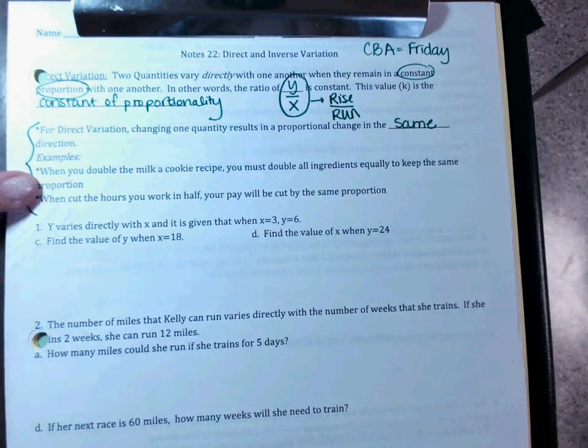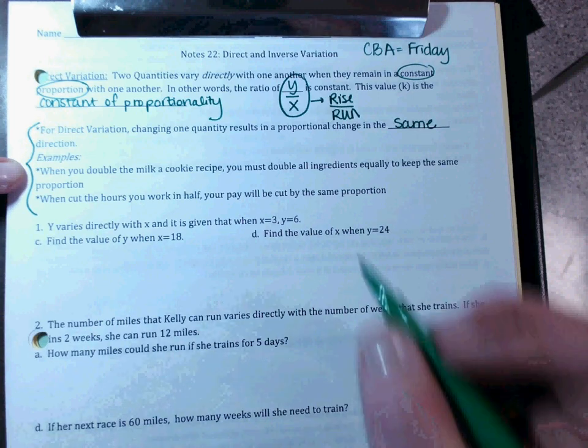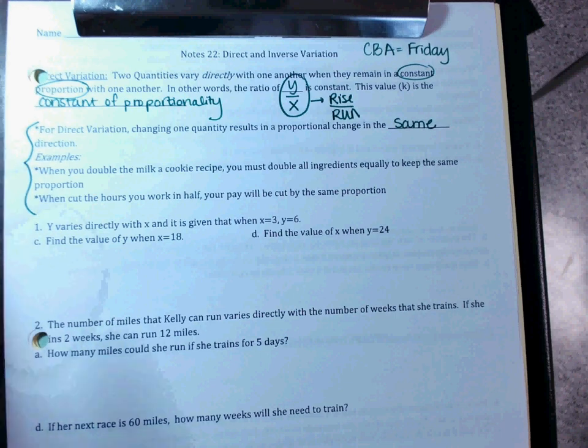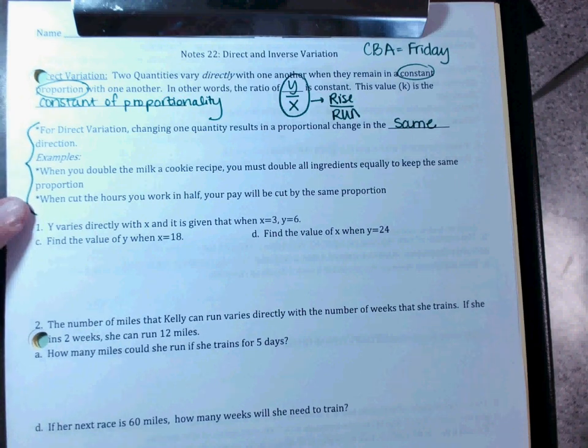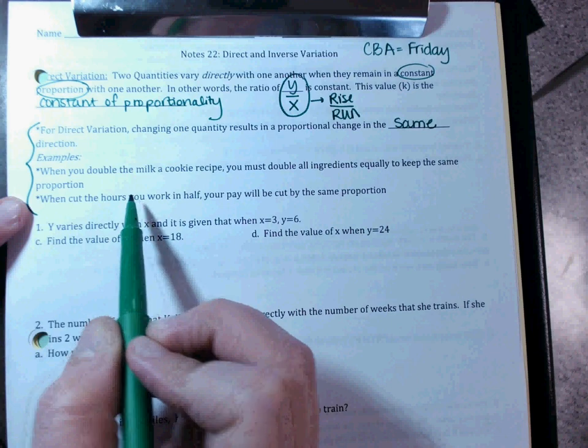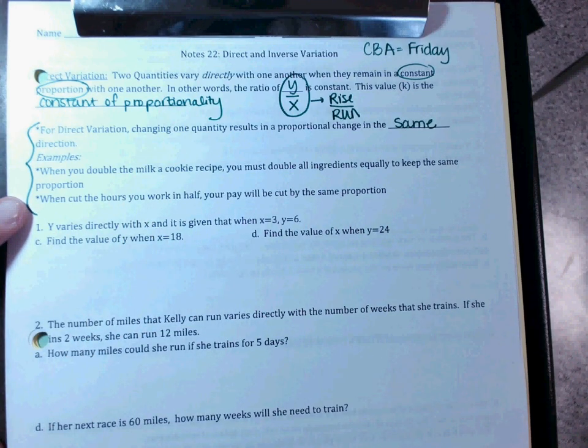Let's say that you're making cookies. If you're going to double the flour, what do you have to do to the sugar? Double it. Exactly the same. What about if you're going to cut the recipe in half? You cut everything in half. Okay, so that would be the same. If I increase the flour, I increase the sugar, I increase the vanilla, blah, blah, blah. Okay, another example, the hours that you work. If you cut it in half, what happens to your pay? It gets cut in half. So it's the exact same ratio every single time.